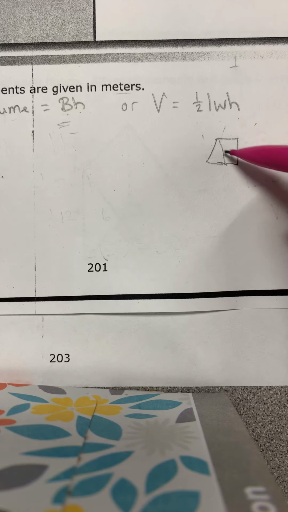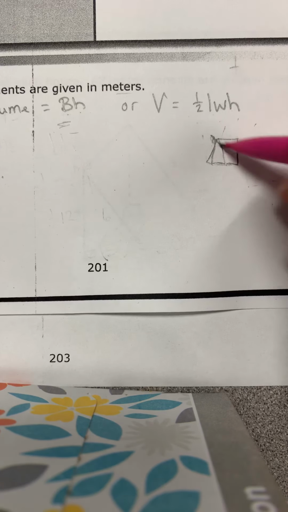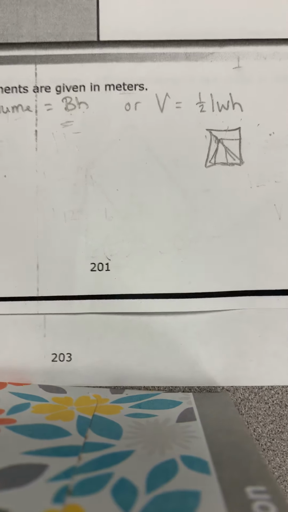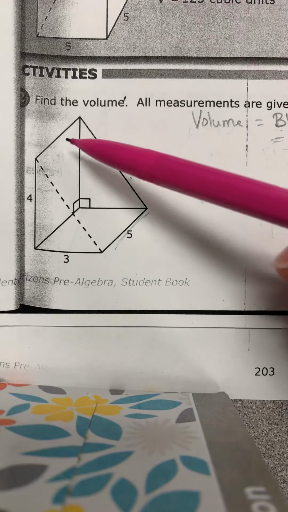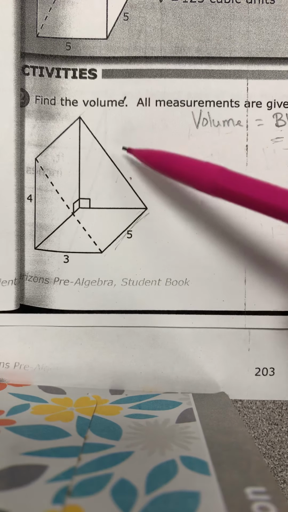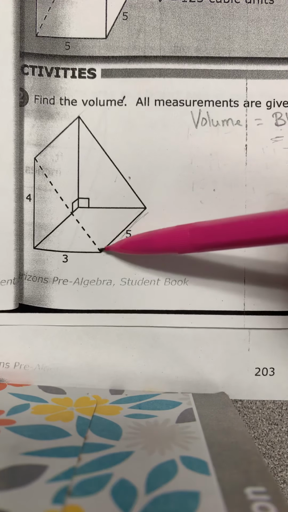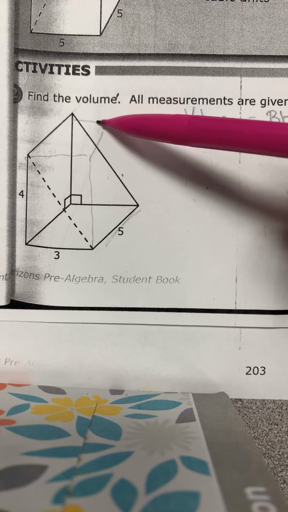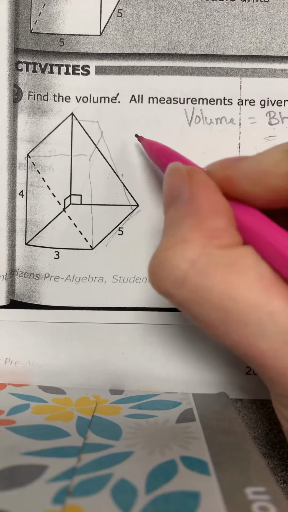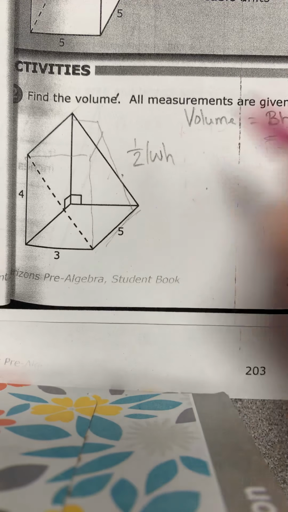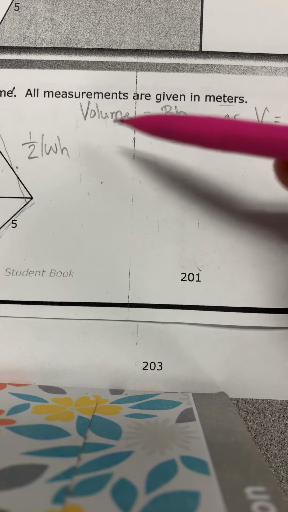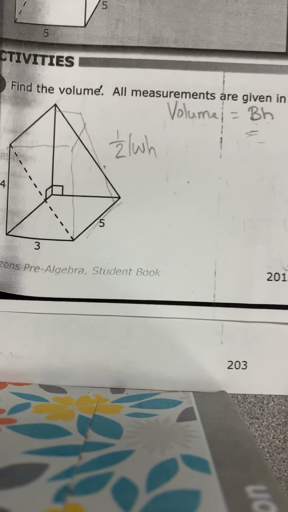So you're finding half, that looks really bad. So you're finding half of the length times the height, right? So in a prism, it's the same way. Or look at this one. You can draw in your second half here, if I can see it. And then you just draw, and then it would be a prism. So it's the same thing. It's just half length times width times height. So in this case, you can find your area and it helps make it a little bit easier.